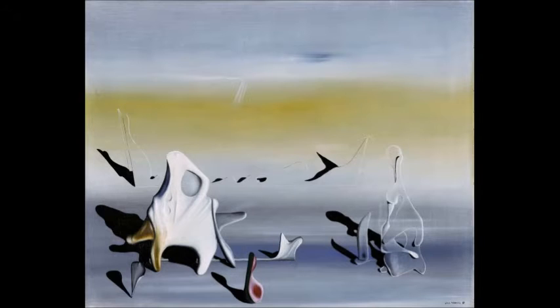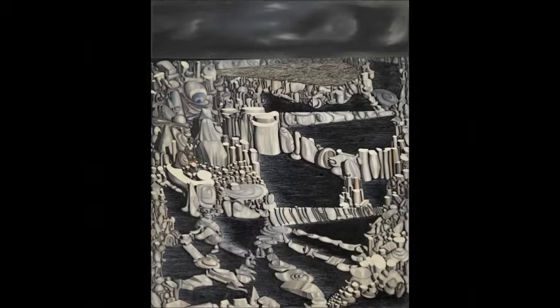Here's another one by him. This is like a whole city made with these strange abstract 3D shapes. And we don't know if they're rocks really or buildings, or we don't know what this place is. So this is another way, this is another kind of surrealism where artists try to create this very dreamlike world.